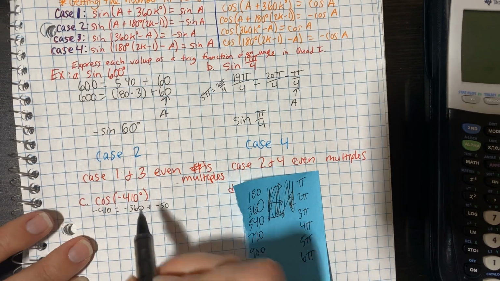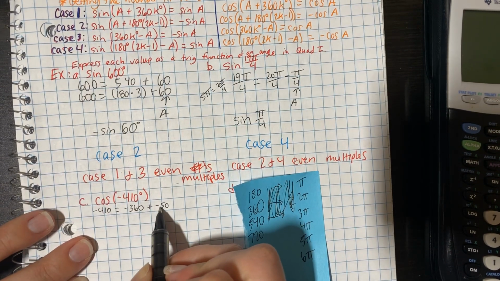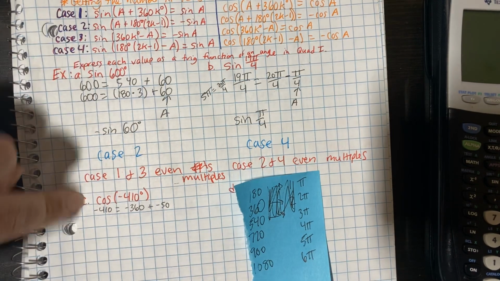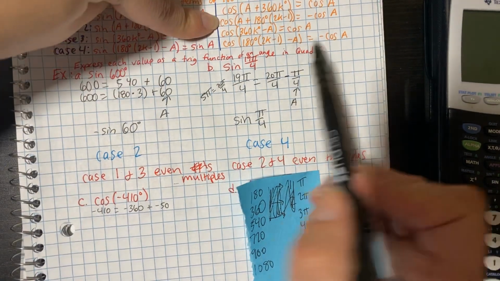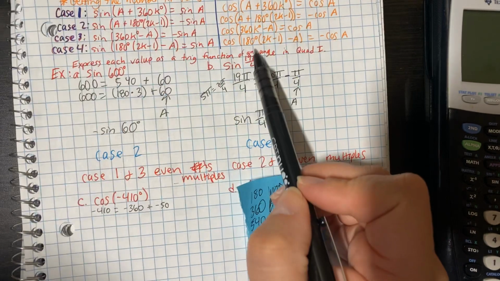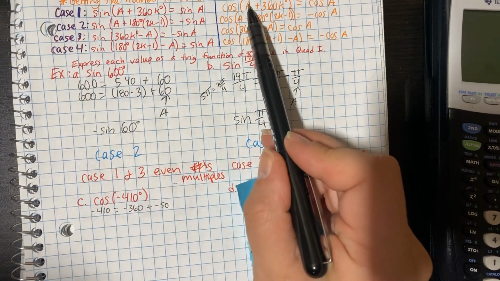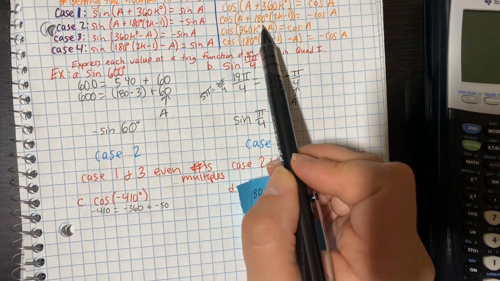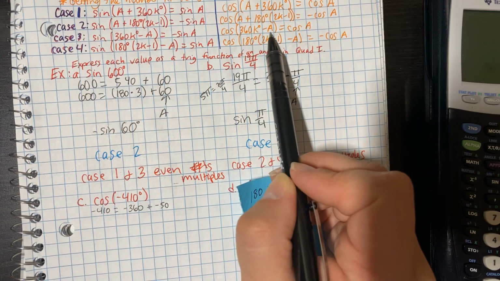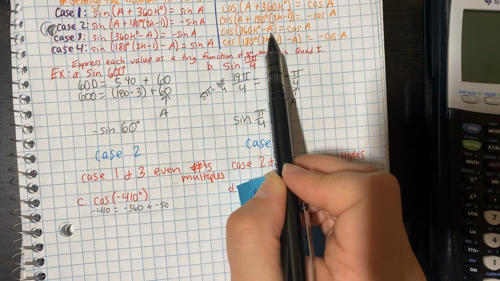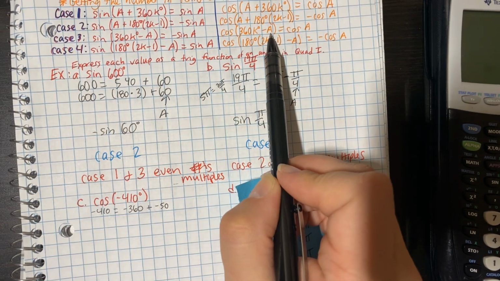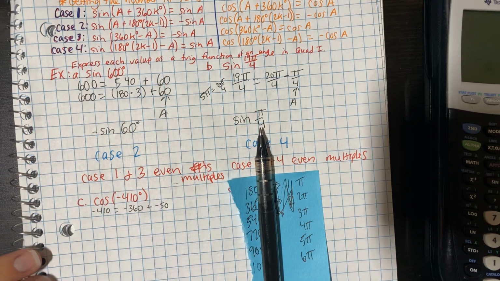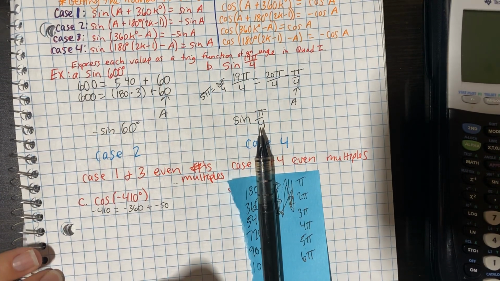So this one, we had a minus here, so it looks like we're going to be looking at cosine. Okay, we're over here on these ones. So same thing, we're looking at the 360s, and we had a minus, so we need to look at this one. So we're looking at case 3 on this one. I'll write it just in case you want to look at that later.